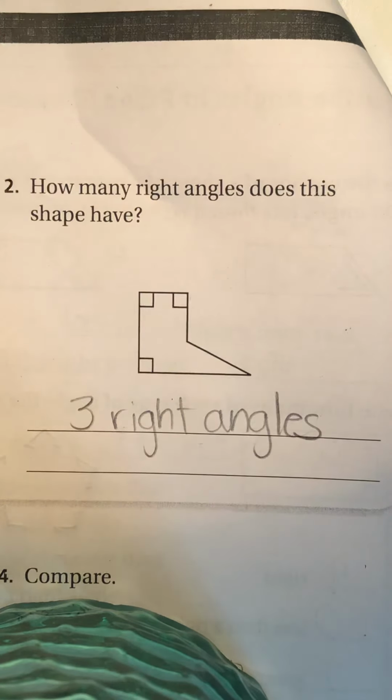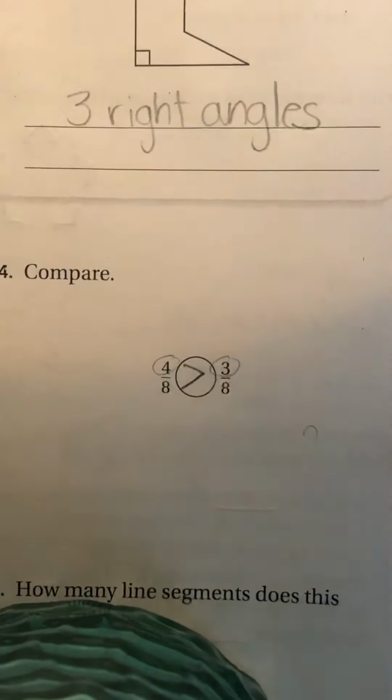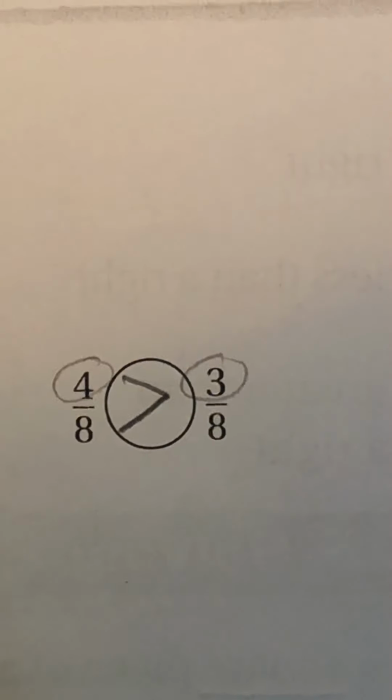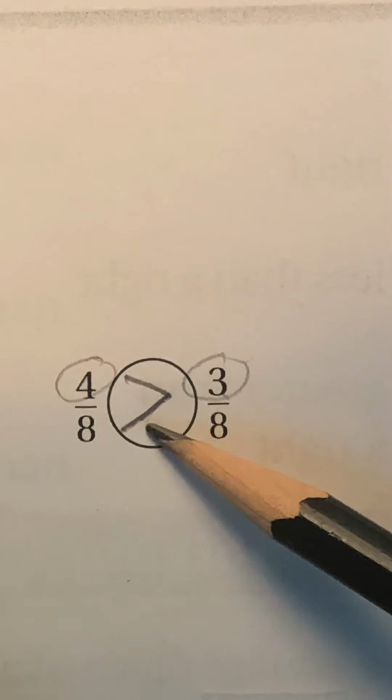All right, I also did not do number 3, so let's check our work. It says, what fraction of the group is shaded? Pretty easy. 1 out of 6, or 1/6. Number 4 should have been easy. It says compare these fractions. Well, it's pretty easy to see they have the same denominator, so we're just looking at the numerators, the numbers on top, which give us part of the whole, and we just look at those numbers. 4 is greater than 3. So your answer inside the circle should have been greater than.